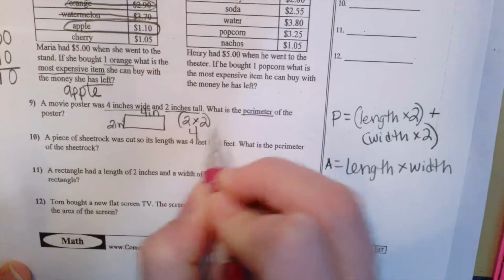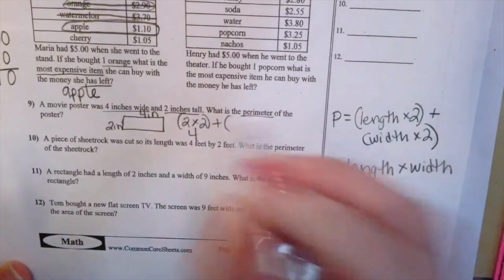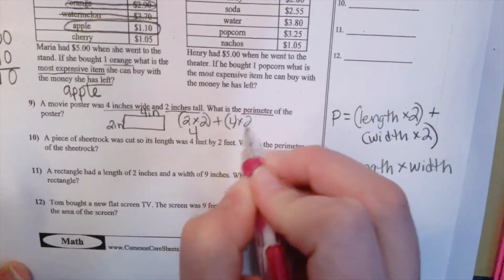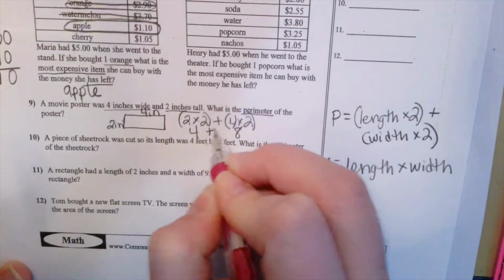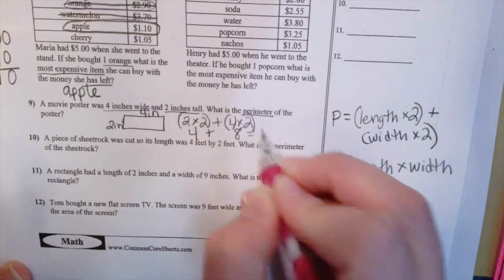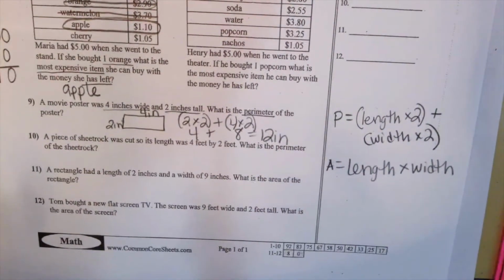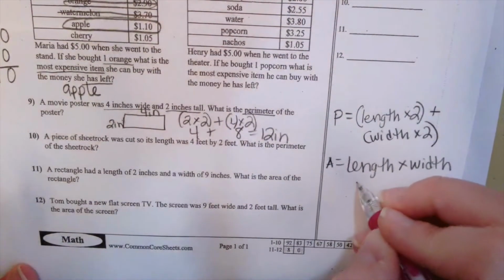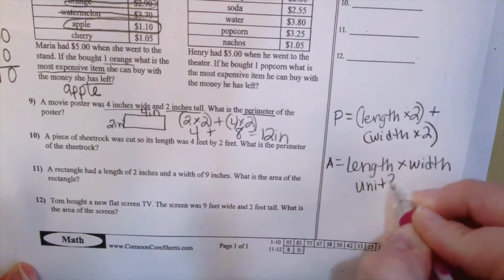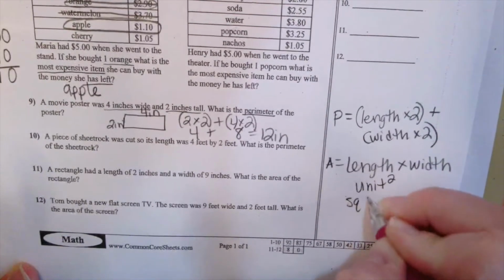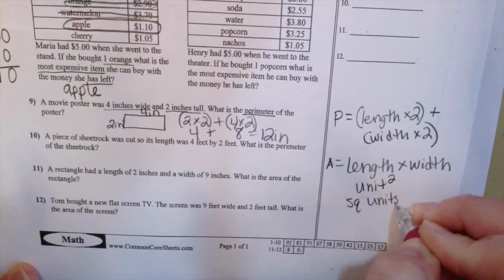And that's 4. Plus width. 4 times 2 is 8. And we add that up. 8 plus 4 is 12 inches. Now remember, whenever you're dealing with area, you want to do unit squared. Or you can say square unit. Okay?